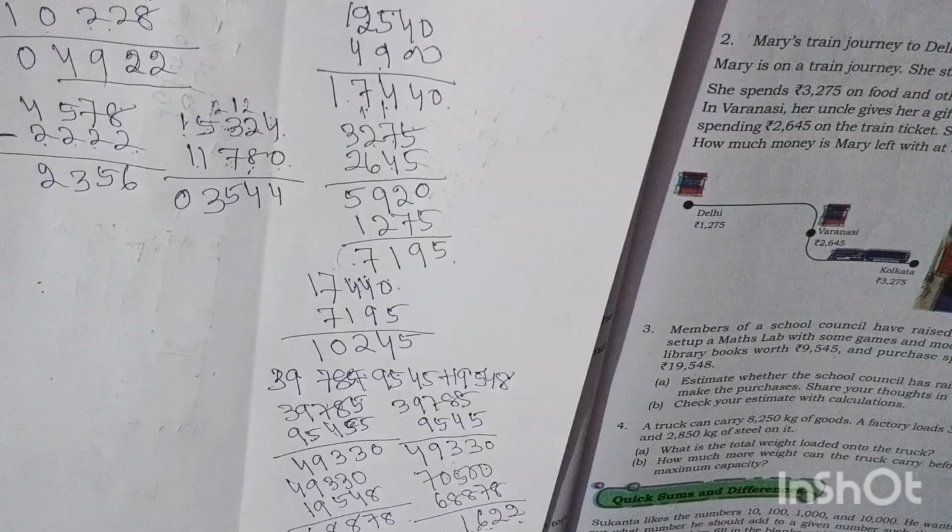The amount of loading is 3,675 plus 2,850. First you find out the amount of loading, then subtract that amount from 8,250. Then you get the answer.